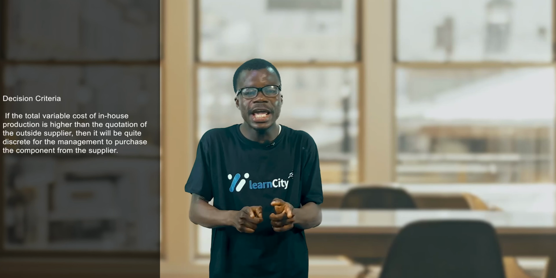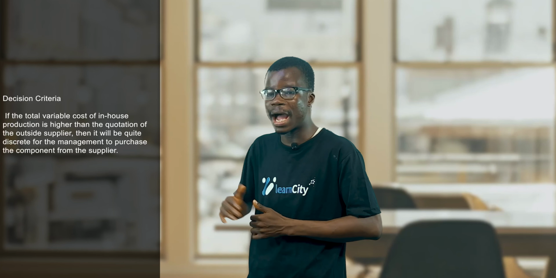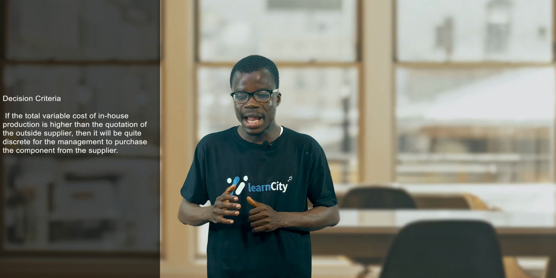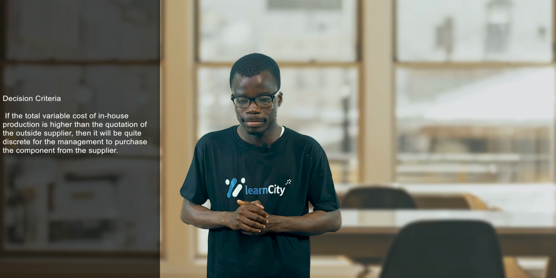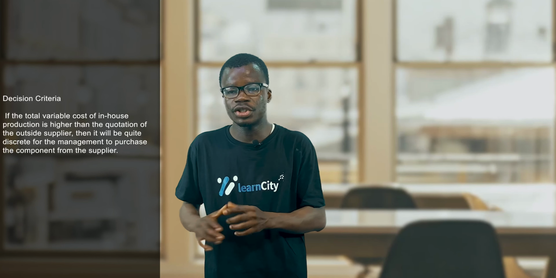On the other hand, the decision rule states that if the total variable cost of in-house production is higher than the quotation of the external or outside supplier, then it will be quite prudent for the management to purchase the component from the supplier. I go again.